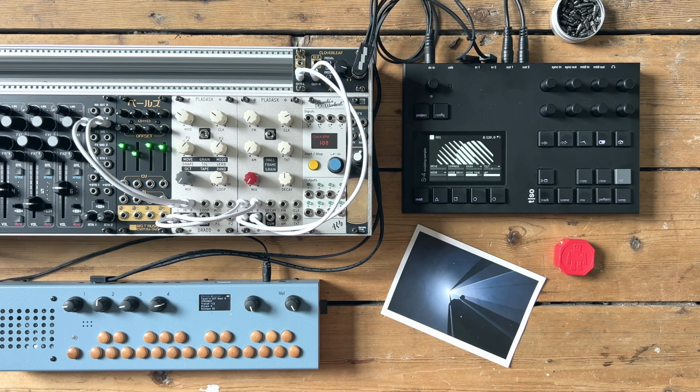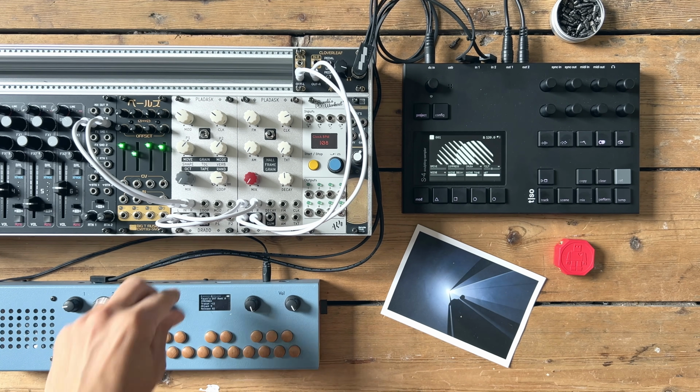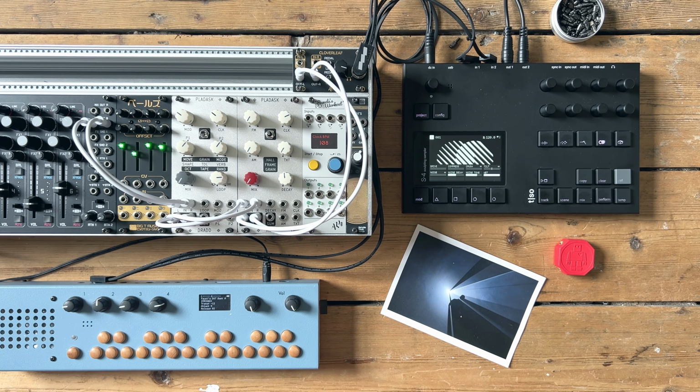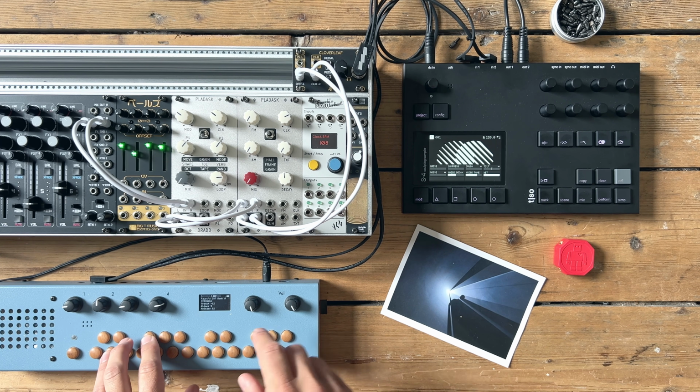So we're going to walk through this patch build together. I have on the Organelle a string patch from a DX7 library. Let me just play you a bit of that so you can hear it. Got the attack set quite low.